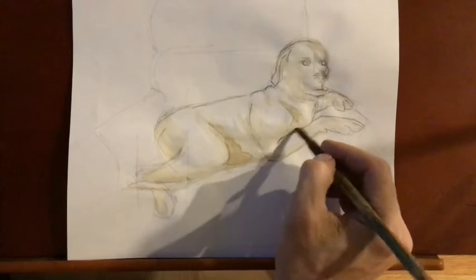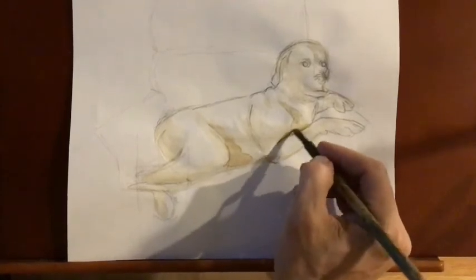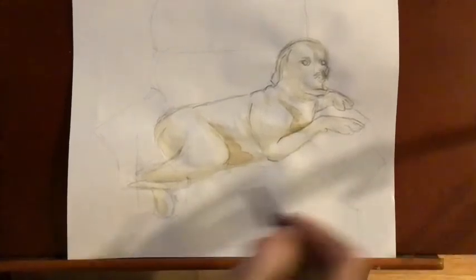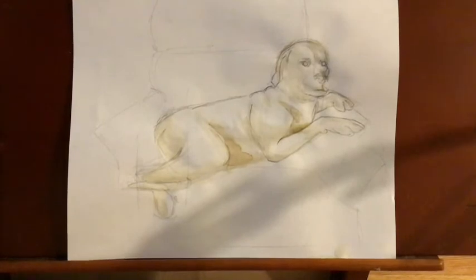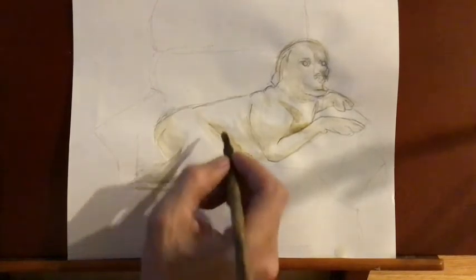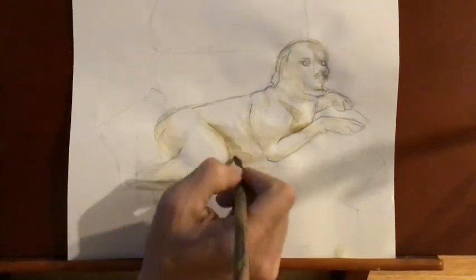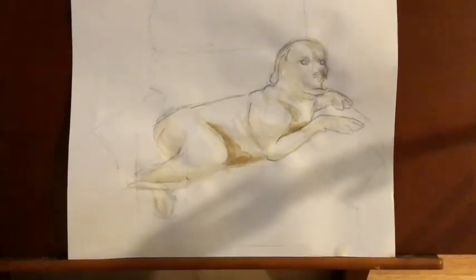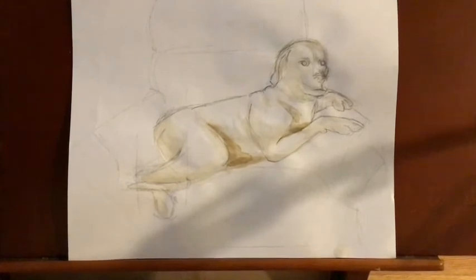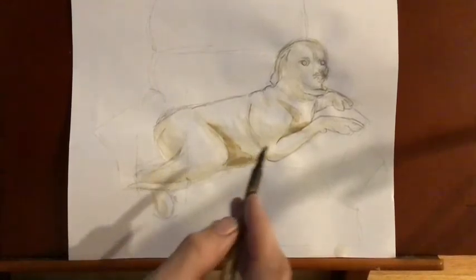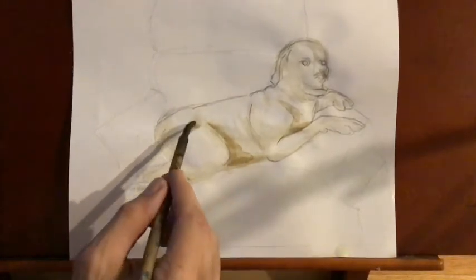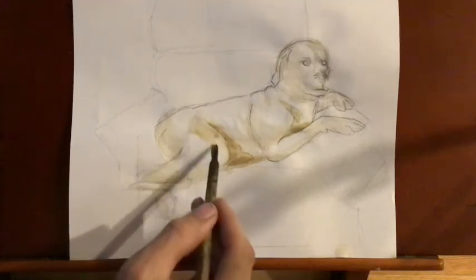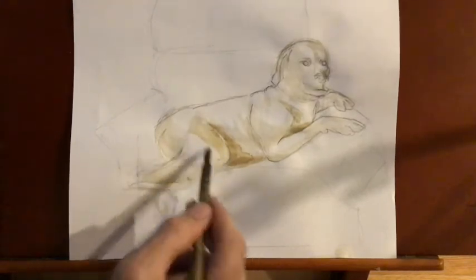I'm going to continue building up my dark areas. And the stuff does dry a little bit darker than it appears when you first put it on the paper. So be aware of that.